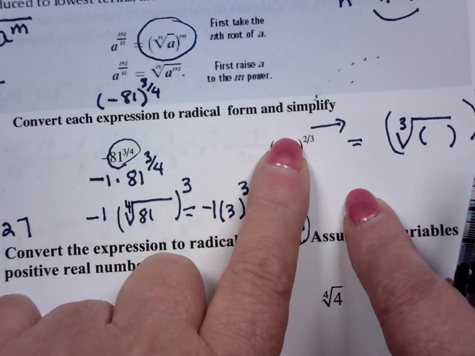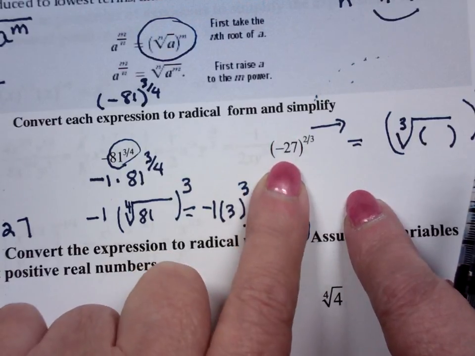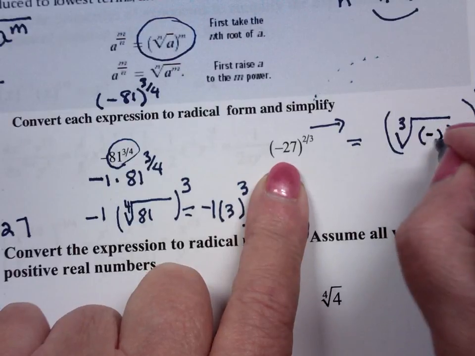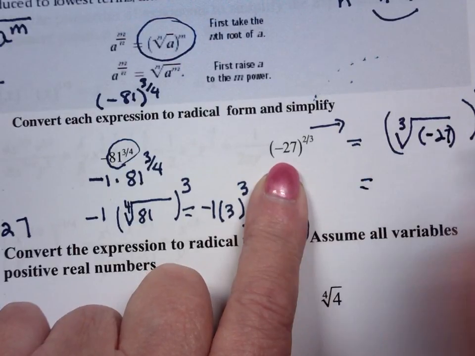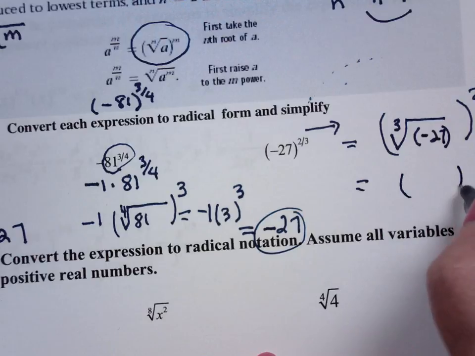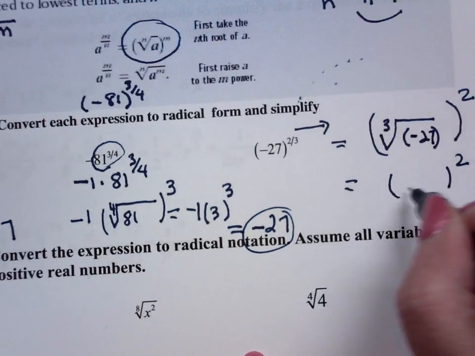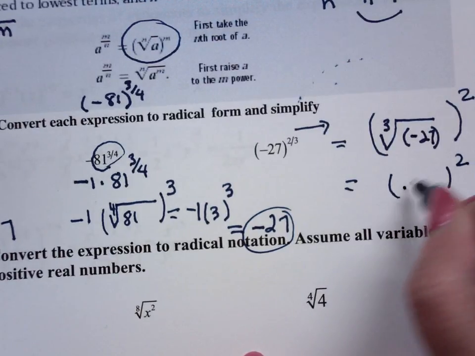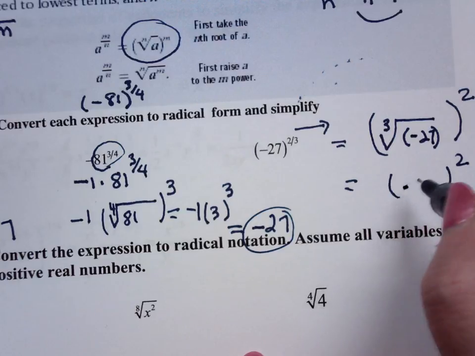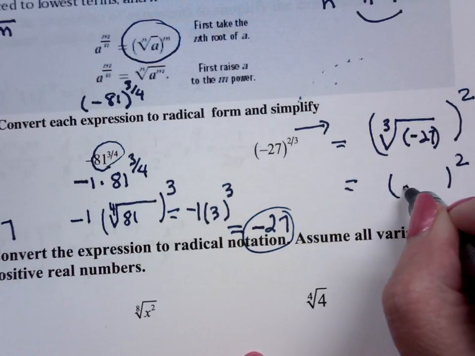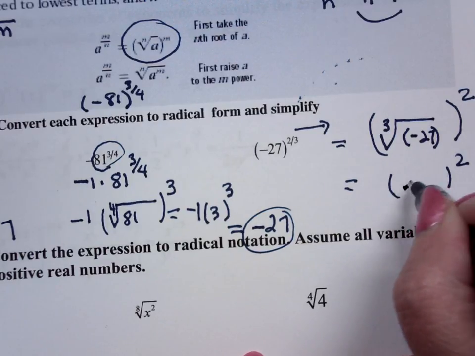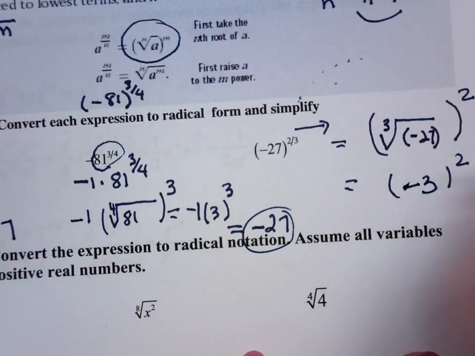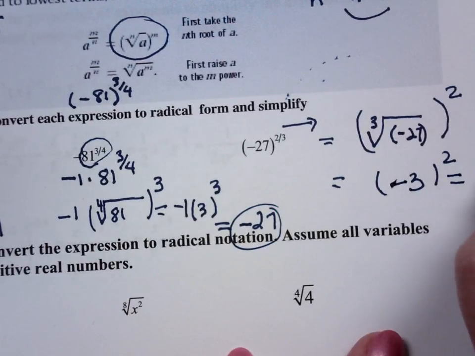I'm operating on that set of parentheses. So it happens to be negative 27. What's the cube root of negative 27? Negative 3. And then I'm squaring negative 3, which is 9.